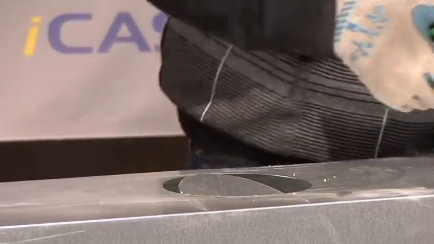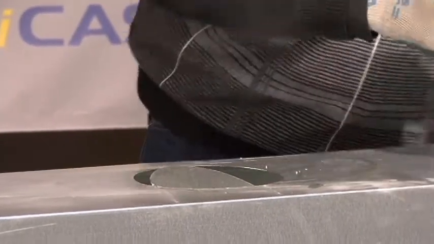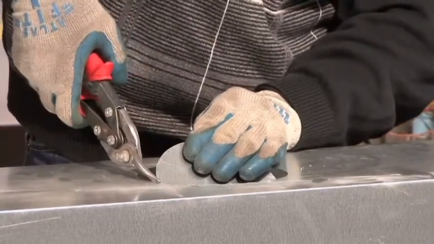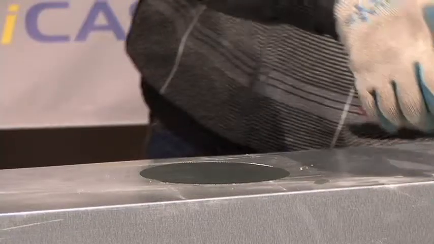So, this time it didn't go all the way, so we take our snips and we just cut the hole here. And there we have a circle. Dangerous weapon, don't use it.